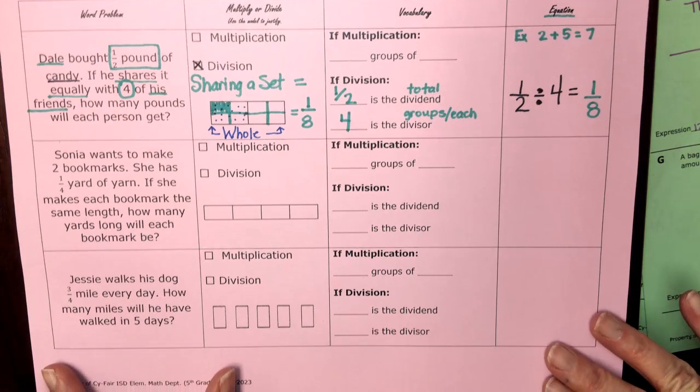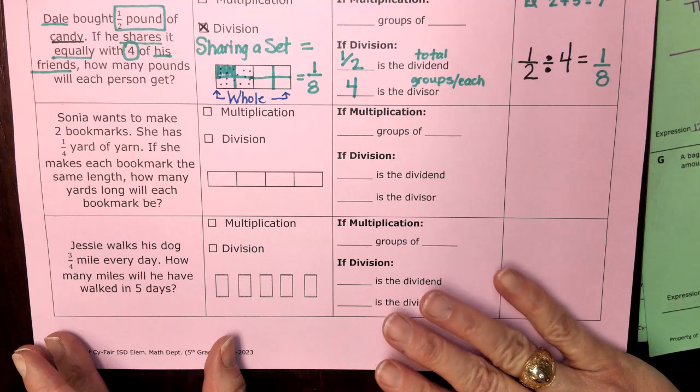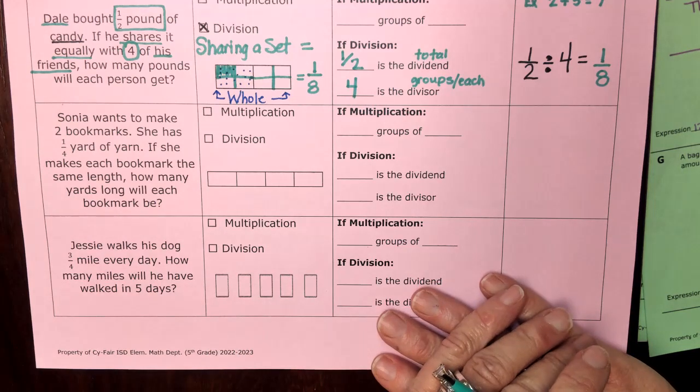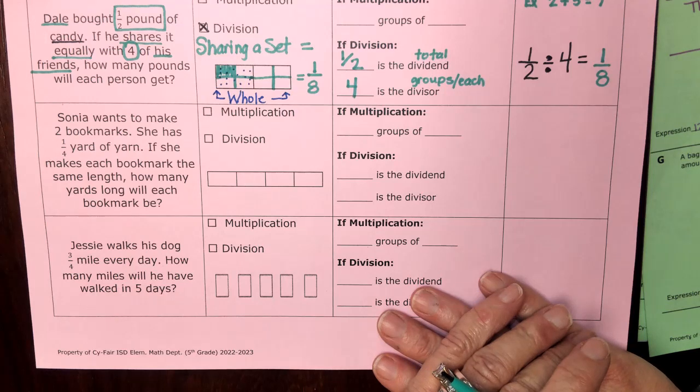Right, so now we're coming together for the second story, which says Sonia wants to make 2 bookmarks. She has 1/4 yard of yarn. If she makes each bookmark the same length, how many yards long will each bookmark be?